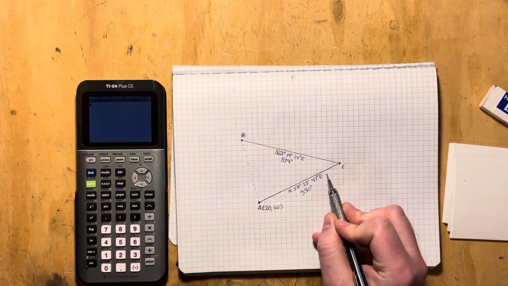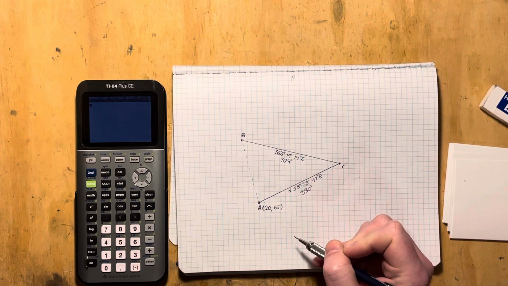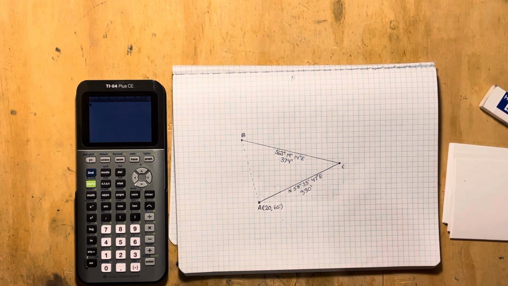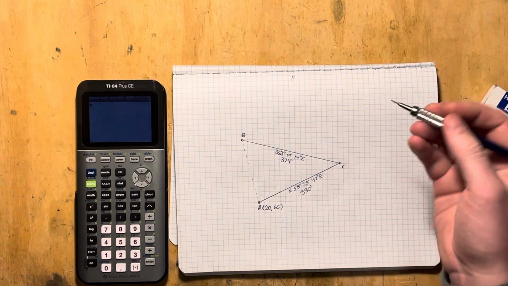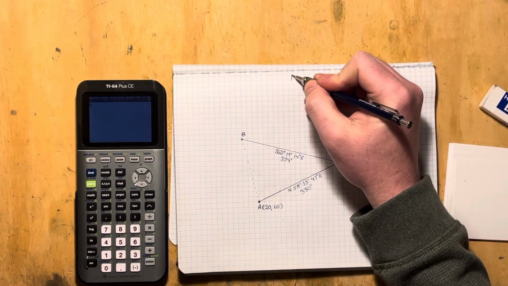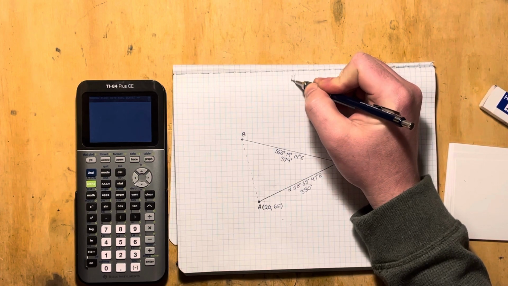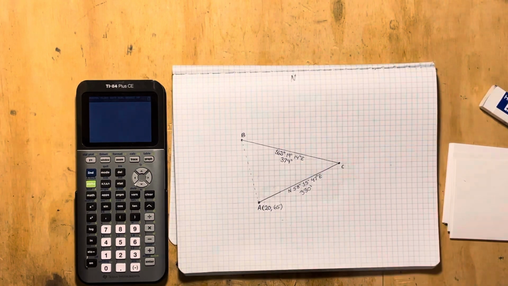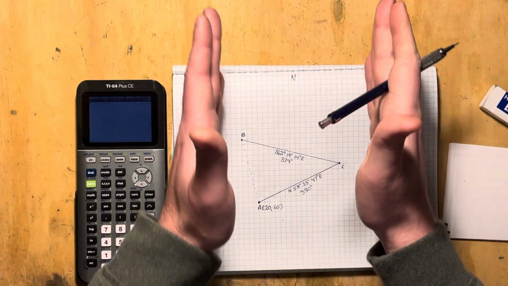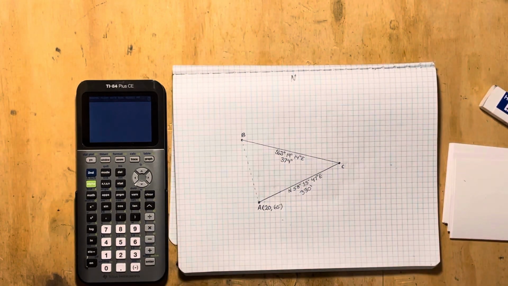We have this bearing. We have to think about what that represents. It represents a deflection, essentially, from north. So if we assume, and we're going to assume, that the top of this page is north, then this direction going up there is north.